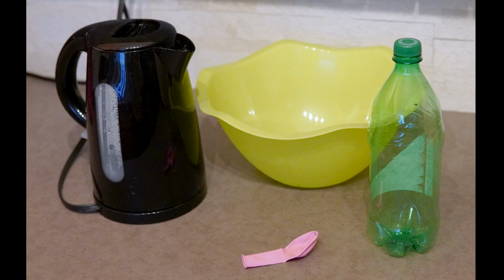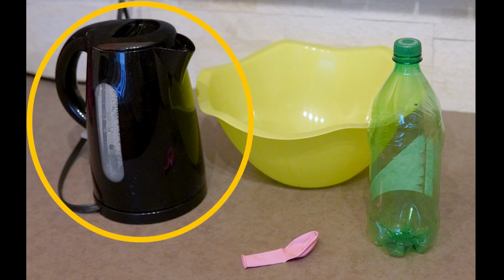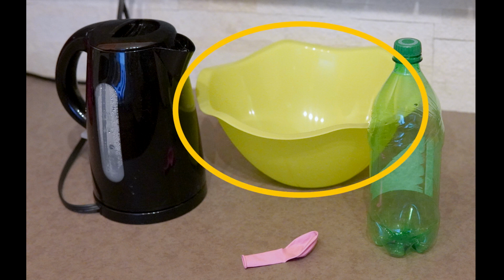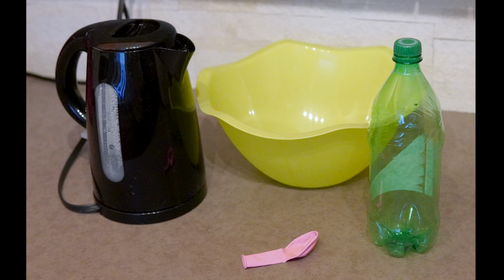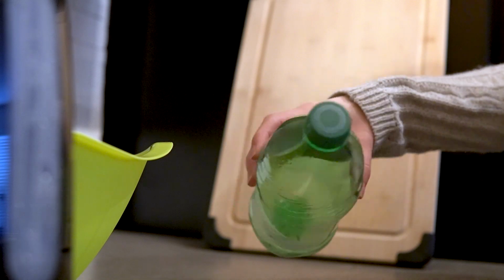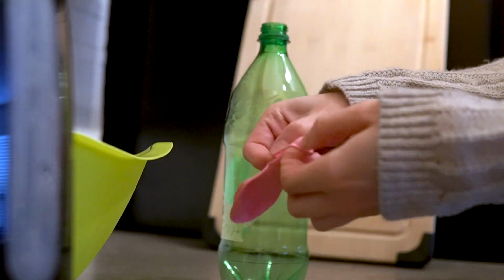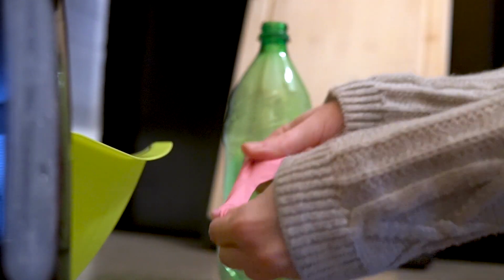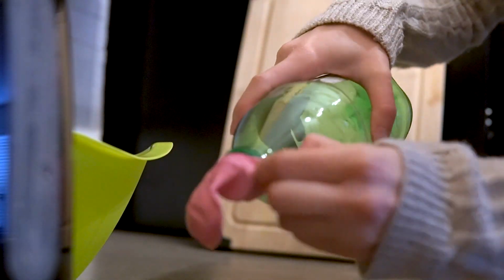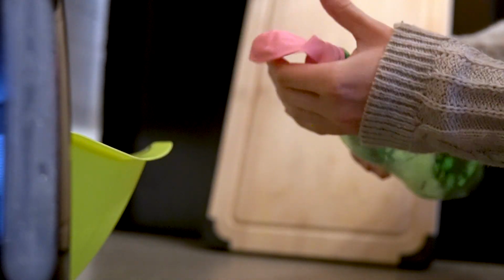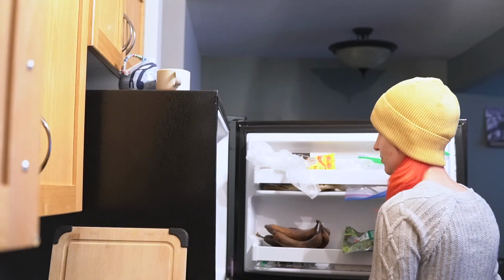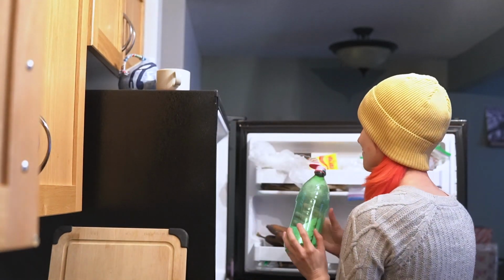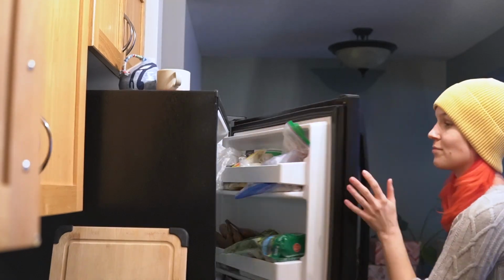Here are the materials you'll need: a balloon, a kettle, water, a bowl, a plastic bottle, and access to a freezer. Step 1. Stretch out your balloon and blow it up a few times. Place the balloon over the end of the plastic bottle. Step 2. Place the bottle in the freezer for about 30 minutes.